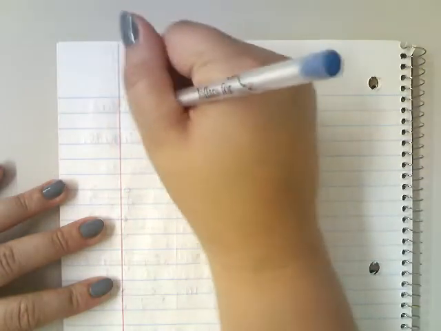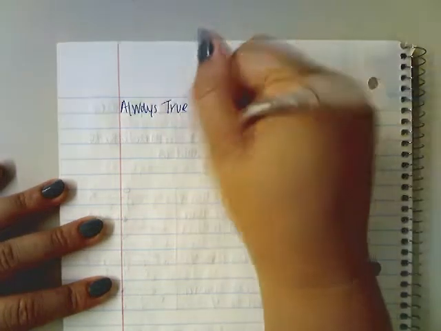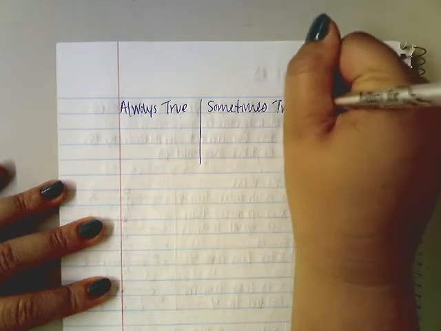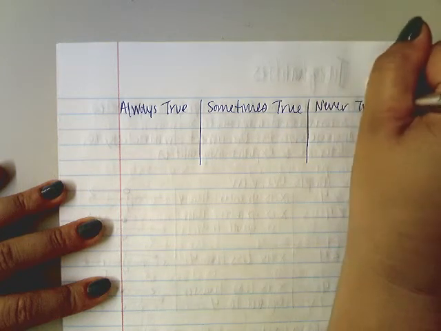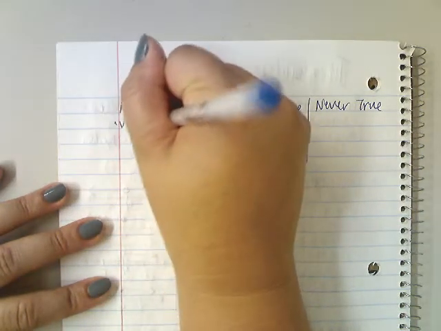One quick thing, you can have always true, sometimes true, and never true inequalities. So always true is if the variable, so I'm going to make a quick table. Always true, sometimes true, and never true. And always true, the variable cancels out when you're solving.